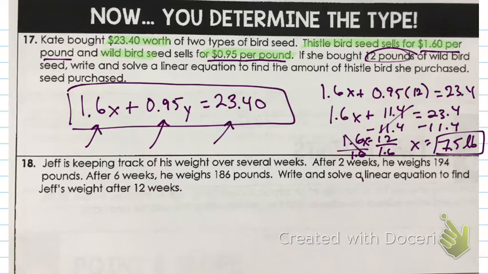Anyway, Jeff's keeping an eye on his weight, right? Maybe he's working out. Maybe he's not eating that sugar. But what we know is after 2 weeks, he's at 194. After 6 weeks, he's at 186. Okay, and then later I want to know what's up at 12 weeks, okay? Ezra, these highlighted things, what kind of information would that be in terms of a line, do you think?